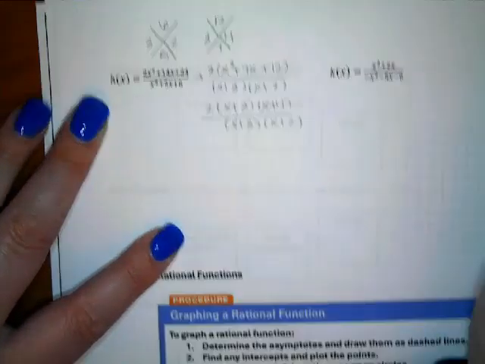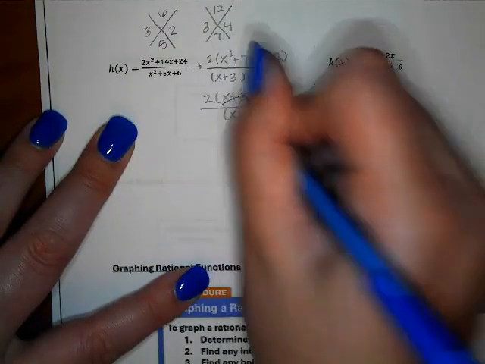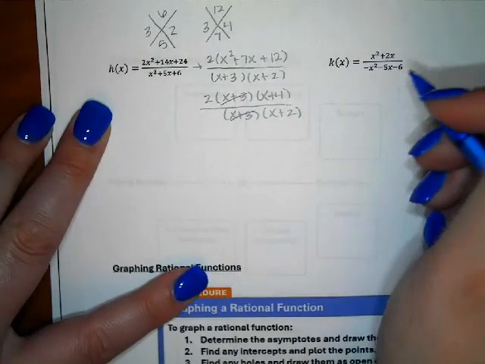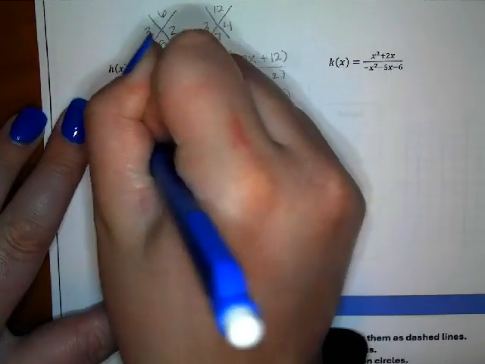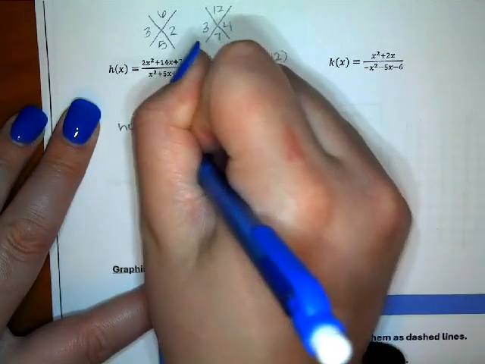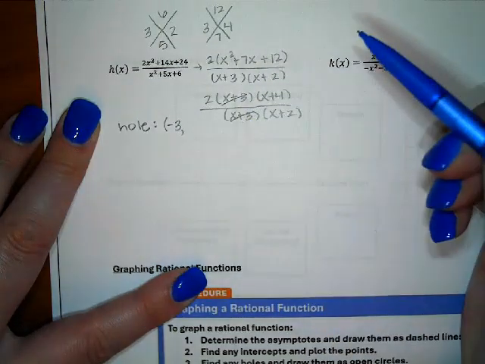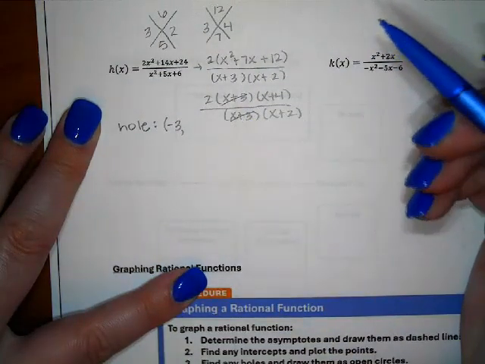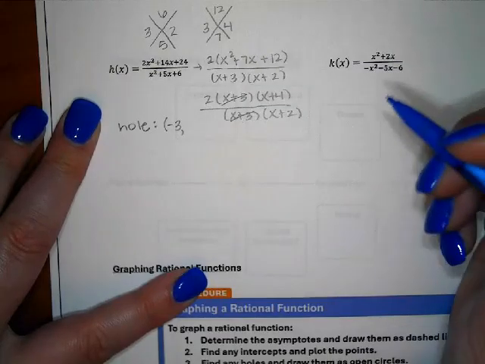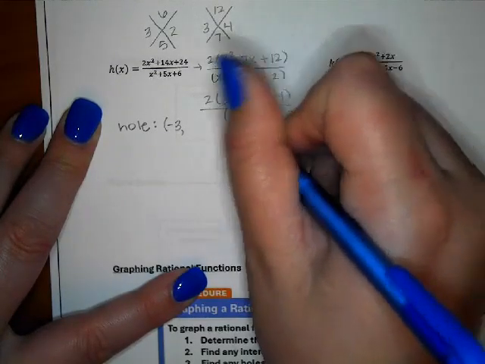So if we look at the factors that cancel, that would be x plus 3. And so the hole has a location of x equals -3. If you plugged in a -3, you would end up getting 0 over 0. And so that's why that graph is undefined at that point. To find the y-coordinate of the hole, we're just going to take the function and plug in -3.